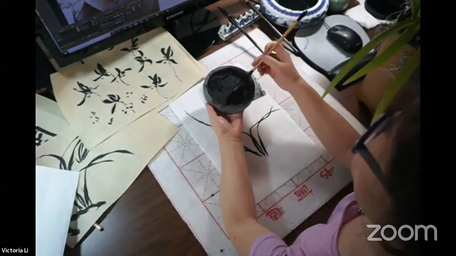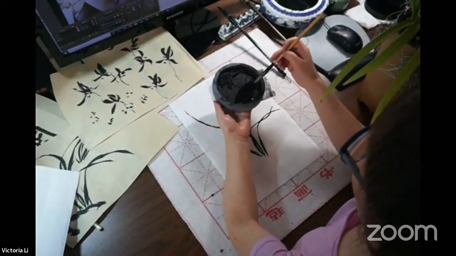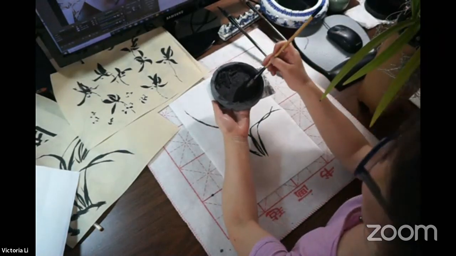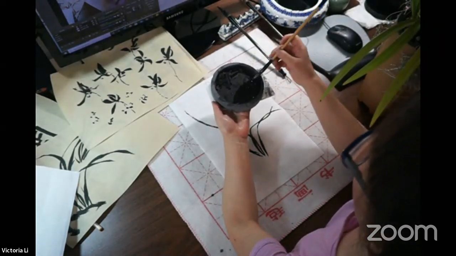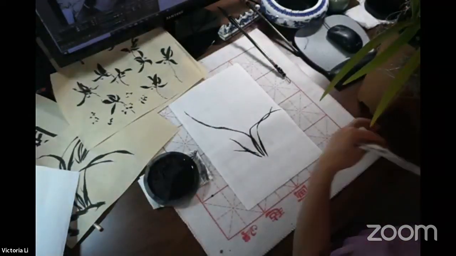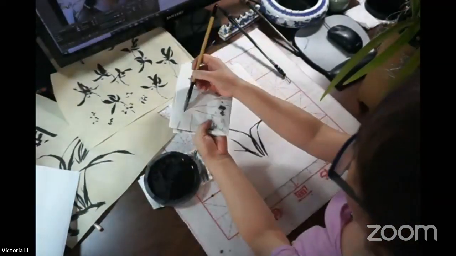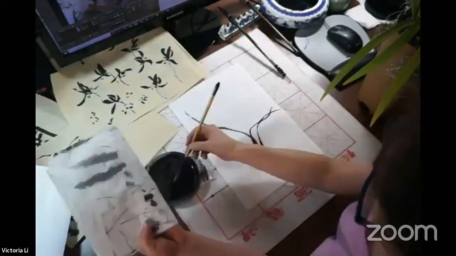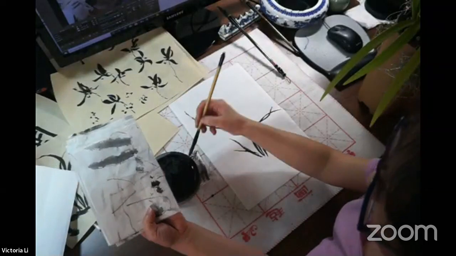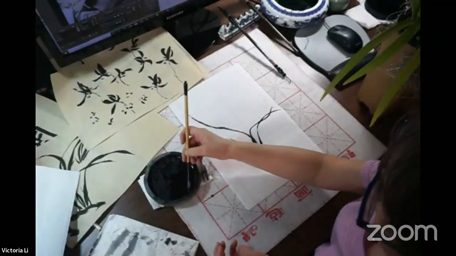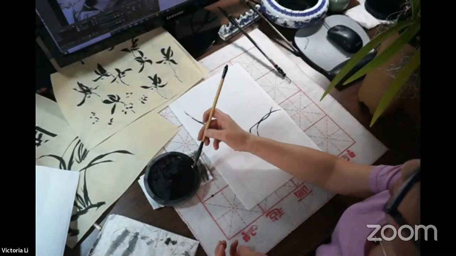Every time I don't wash it, and this is kind of the old one, always with some light ink. And you try it, see if it's light, yeah, it's very light. You use paper to test it, see if it's light enough for doing that. Okay, it's light enough.